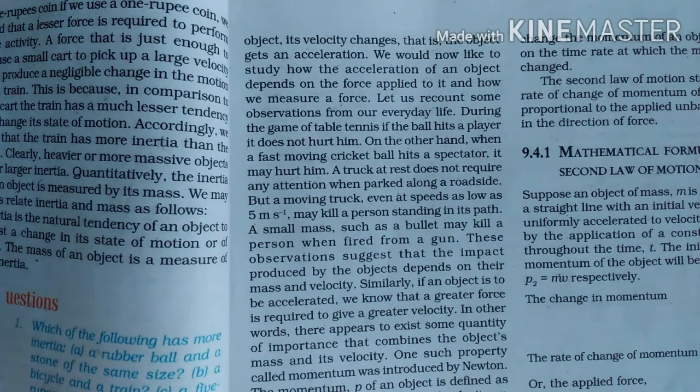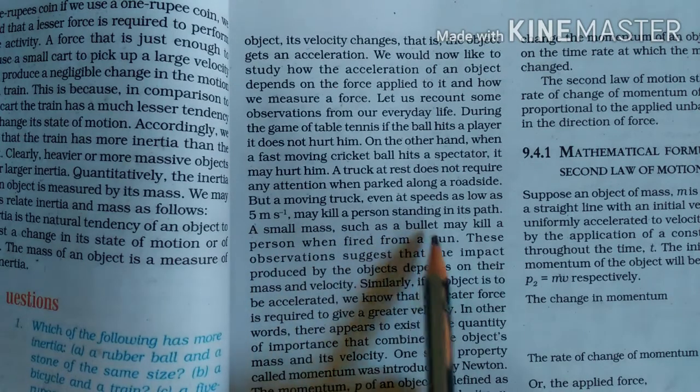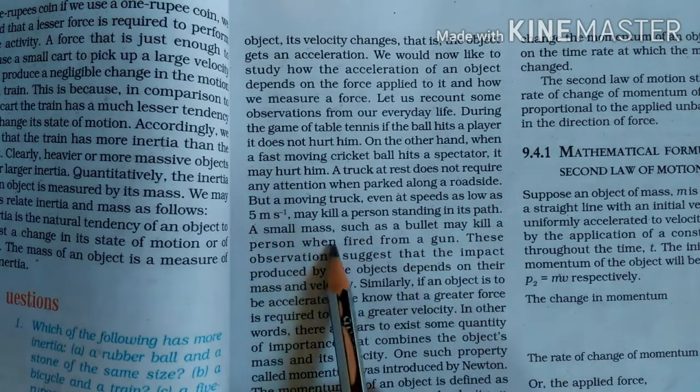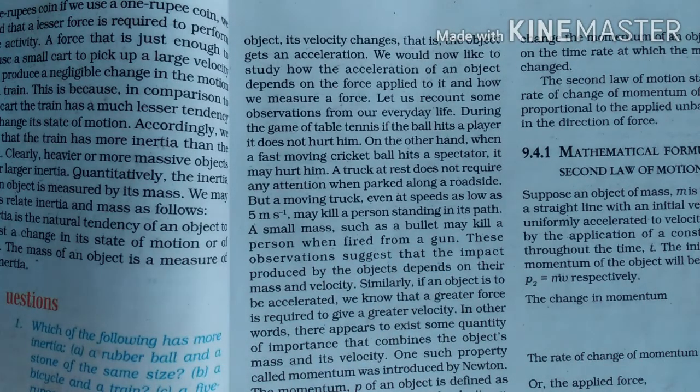What happens when that truck is moving at a speed of 5 meters per second? At that time it may kill a person standing in its path. A small mass such as a bullet may kill a person when fired from a gun.